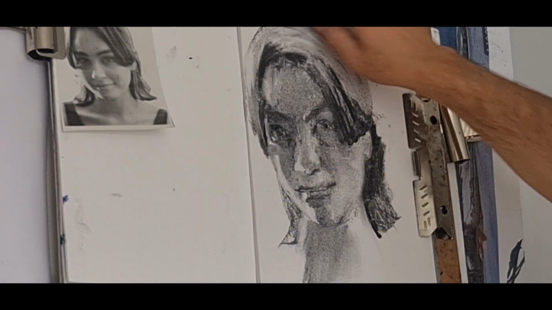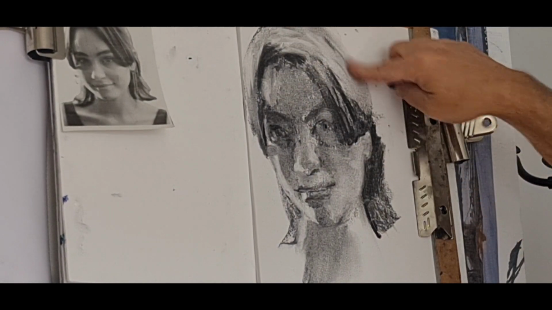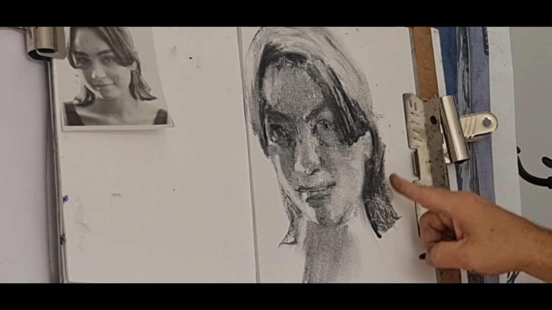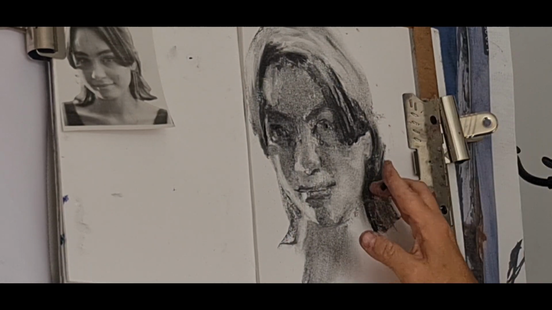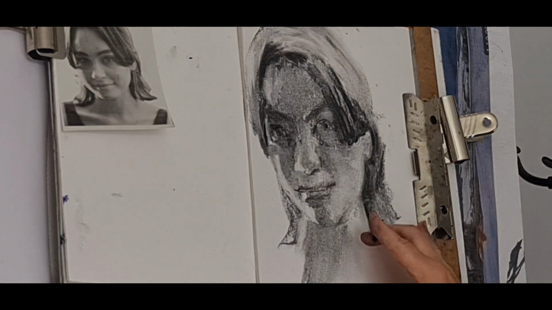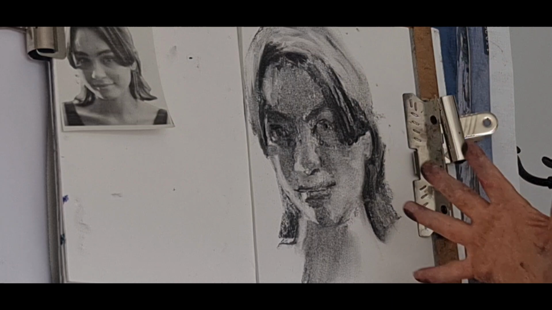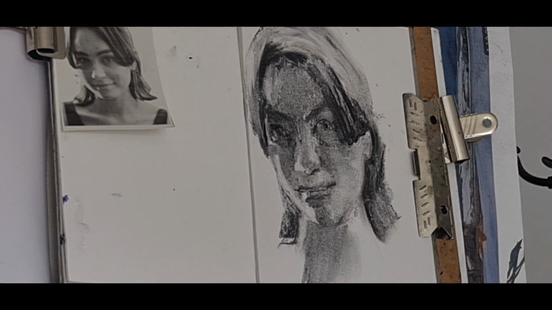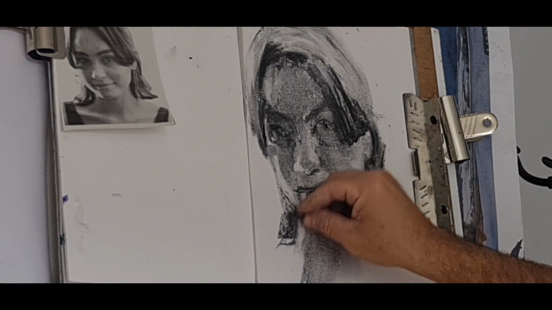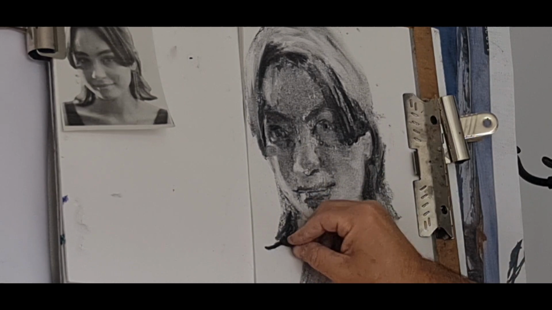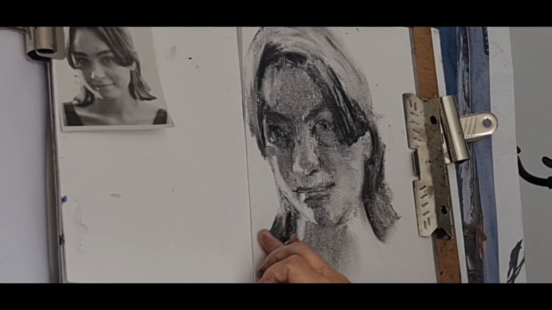Even more hair like this. But soft. And then light here, like there, and a brunette here, hair, and a little bit darker. Okay, and darker here. And look.